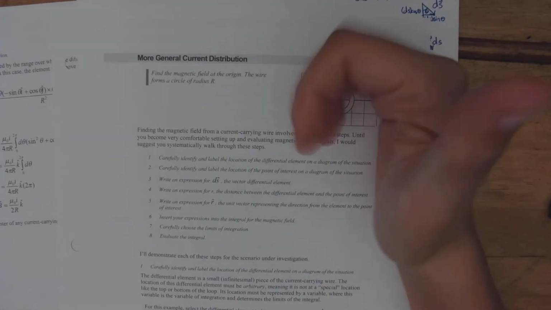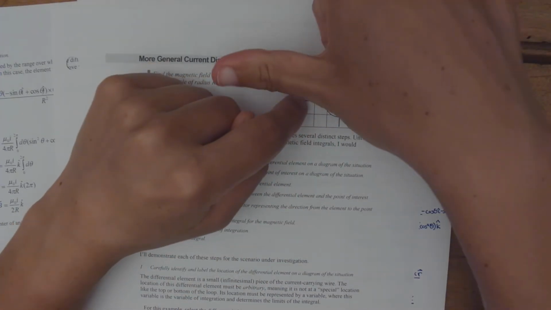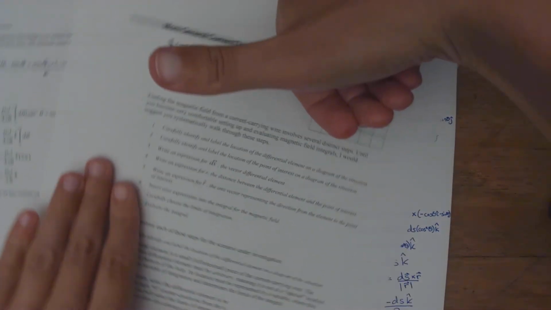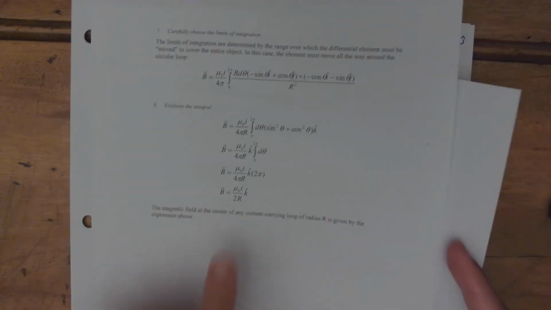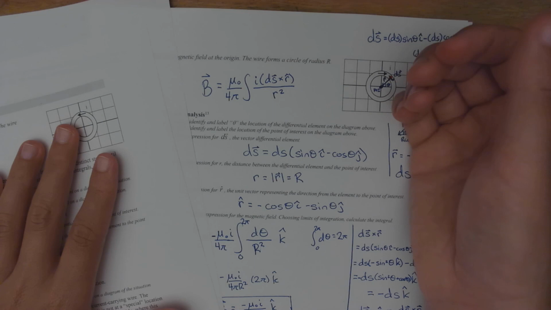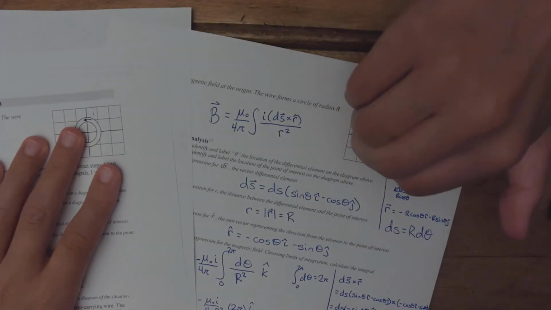So if the current's going this way, then if you look up here, put your thumb this way, and in the center of the circle, your fingers would be pointing upward. As you go around the circle, your fingers are always pointing upward when you look at the center. So here, the magnetic field would be pointing out of the page in the k-hat direction. So here, if your thumb's pointing this way, at the center of the circle, your fingers would be pointing in.